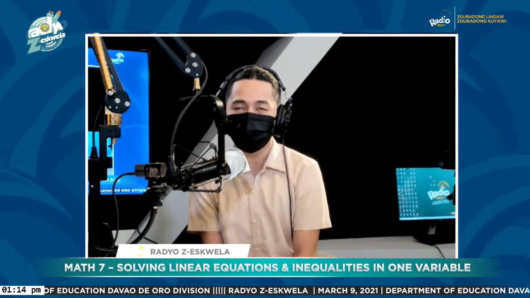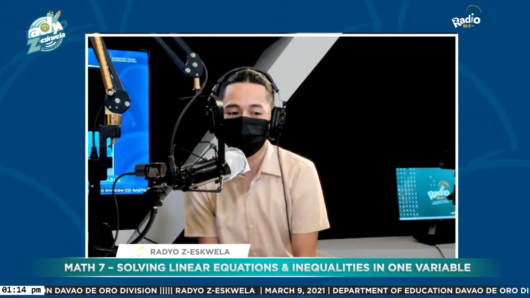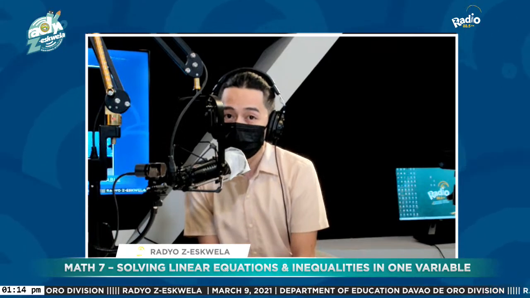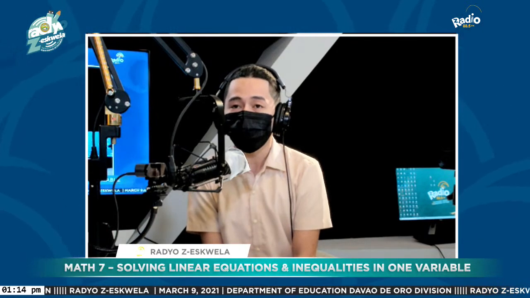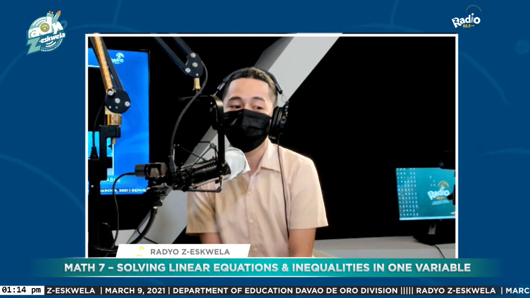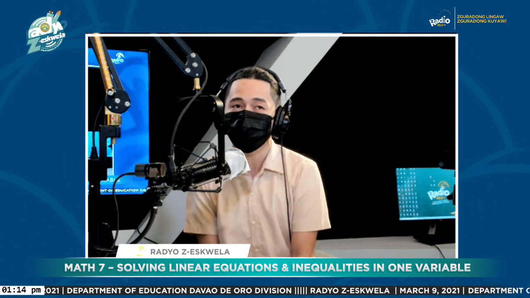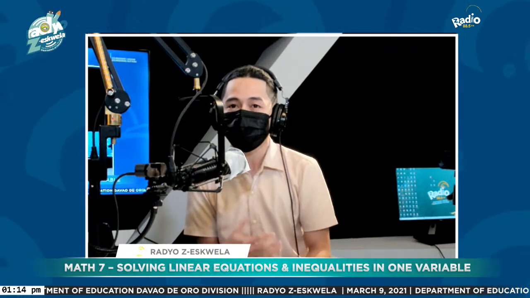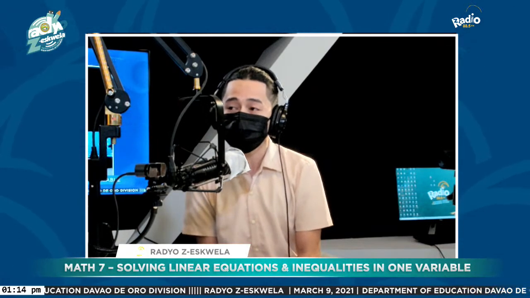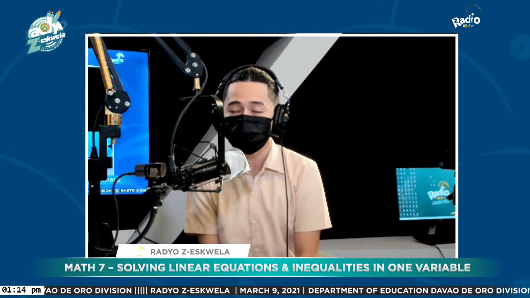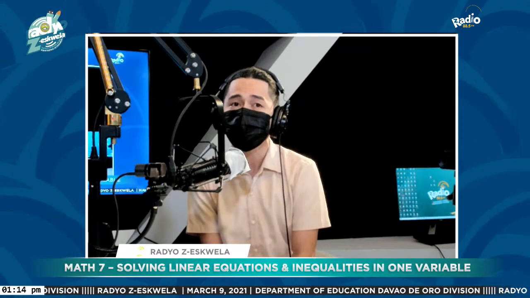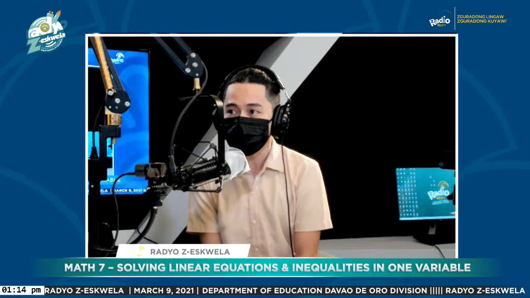On the other hand, if the equation is x plus 1 is equal to 3, only x is equal to 2 will satisfy the equation. So there will be only one unique solution for the equation and infinitely many numbers for the inequality, for as long as they satisfy the given inequality.